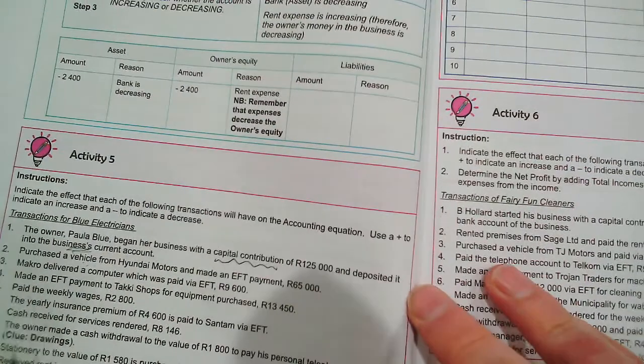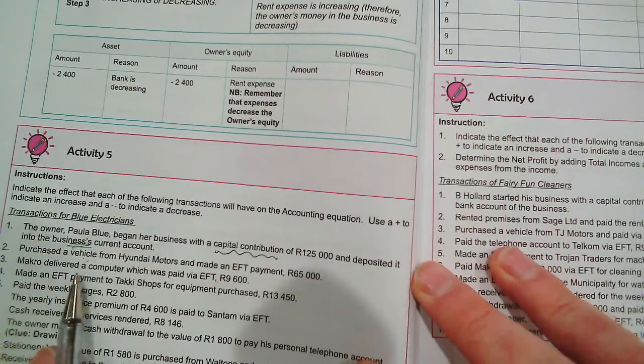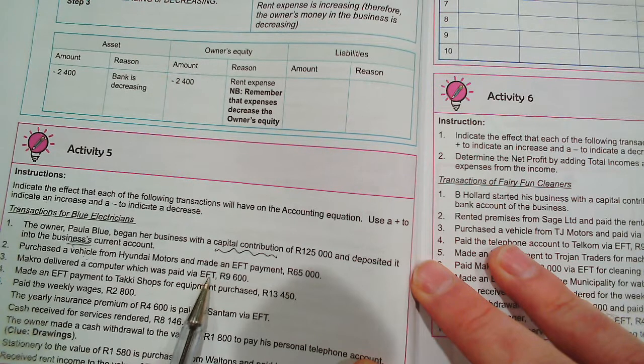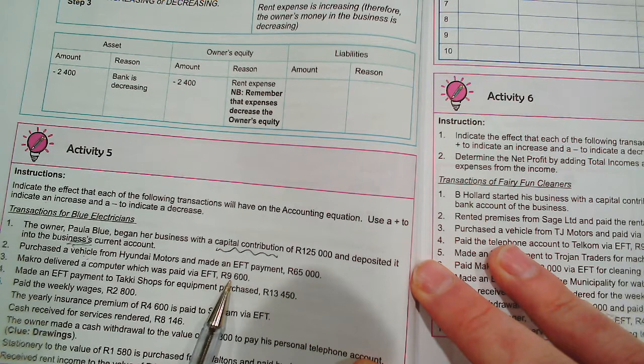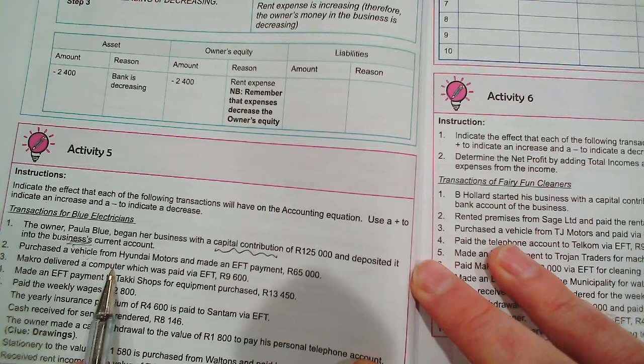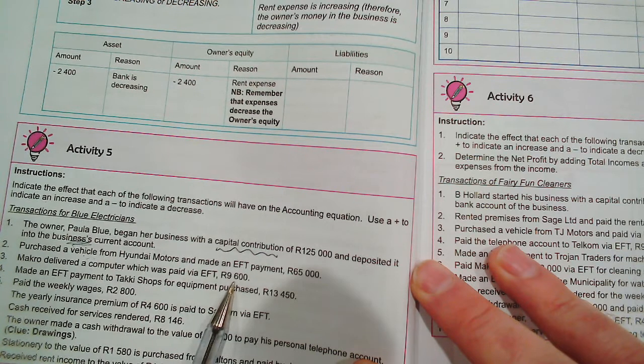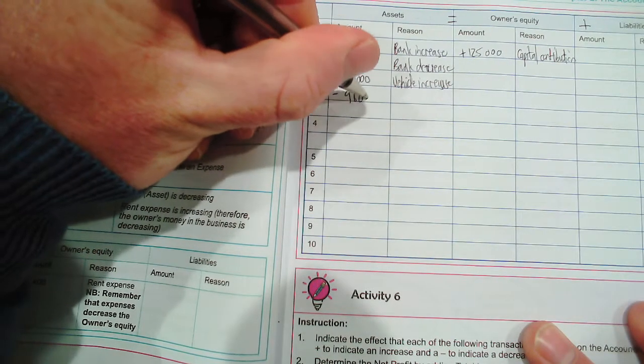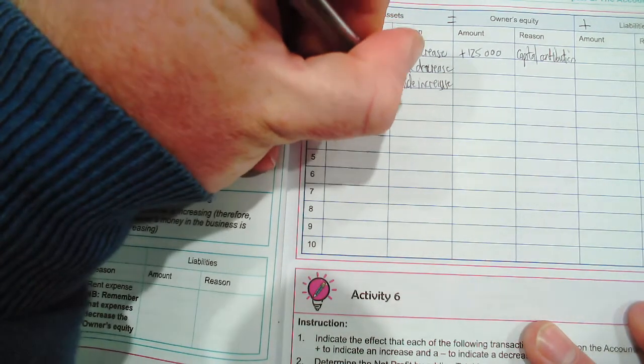The next one that we're going to do is number 3, Macro delivered a computer, and it was paid via EFT. EFT is just a bank transaction. So it's a computer, and a computer is equipment. So 9,600 will come out of your bank account, so it will be minus 9,600, and your bank will decrease.